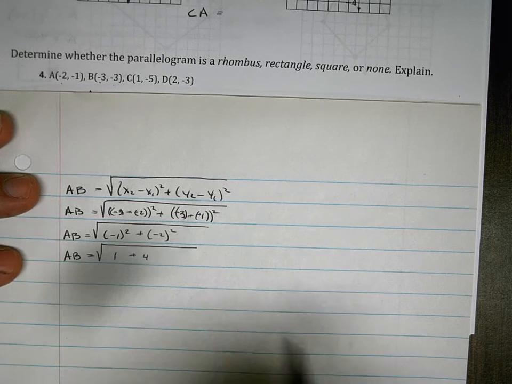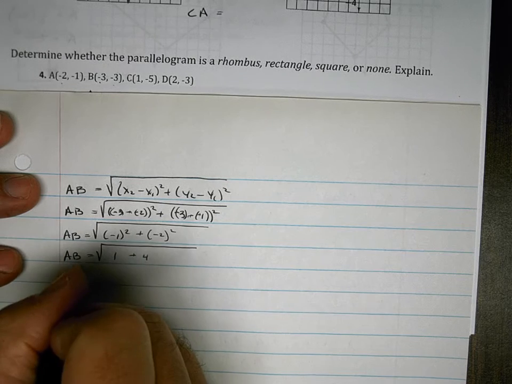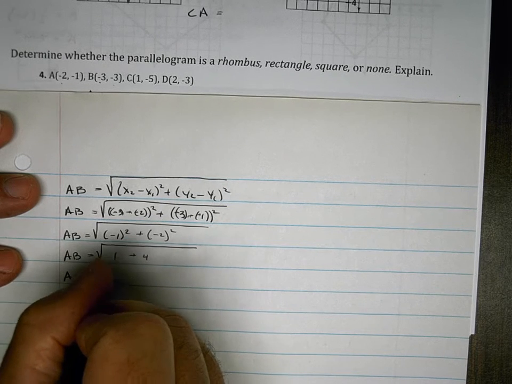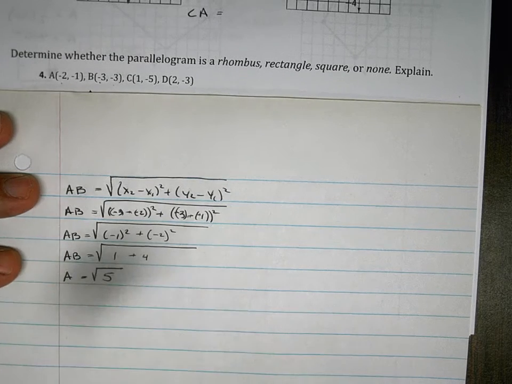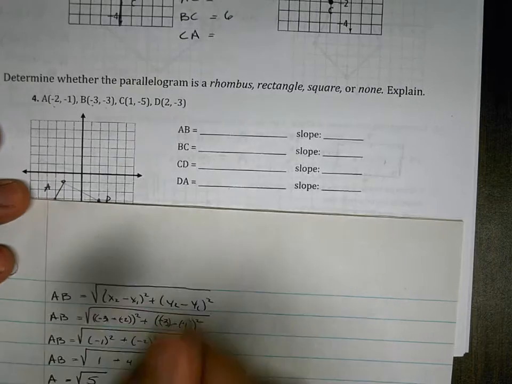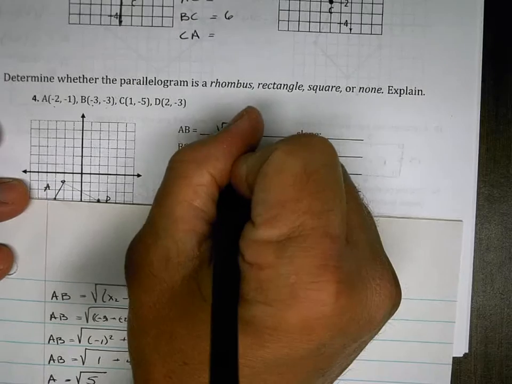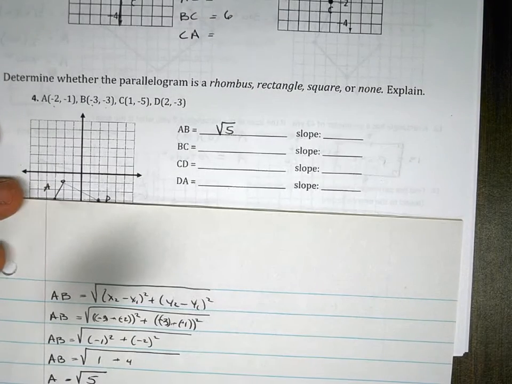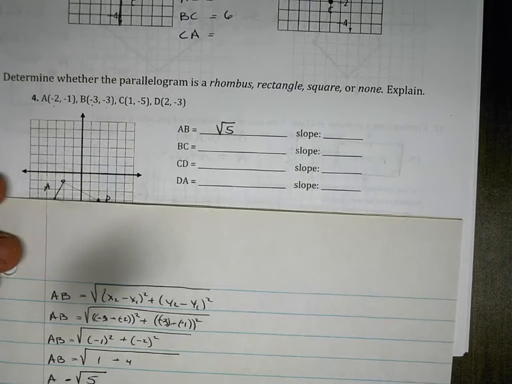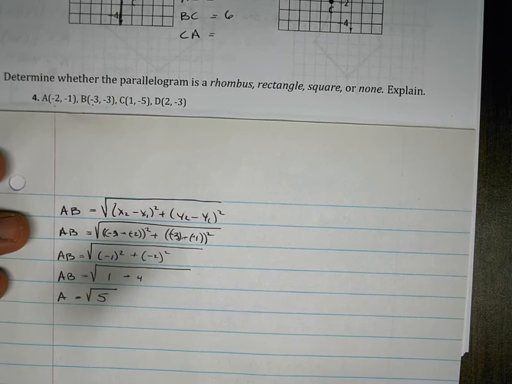So we get the square root of 5. AB equals the square root of 5. So I'm going to put that in there. Okay, and I'm going to go on to BC. Too fast?